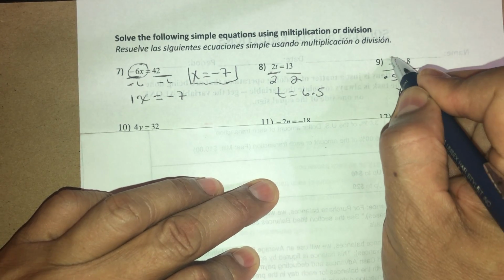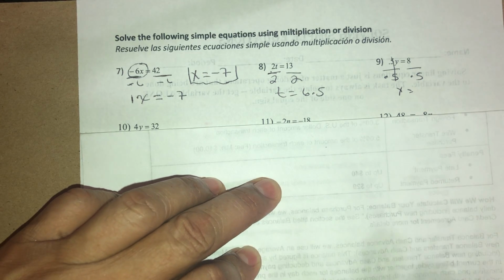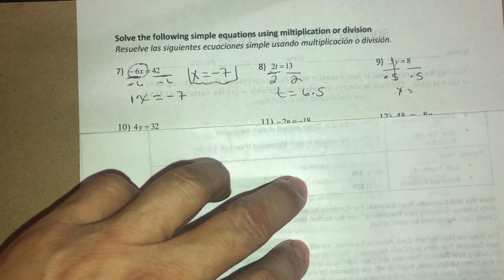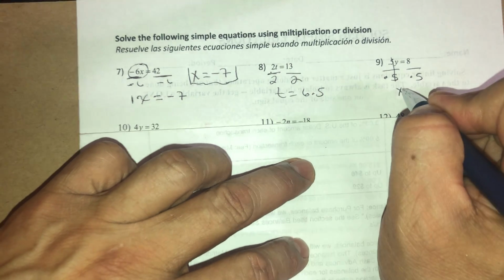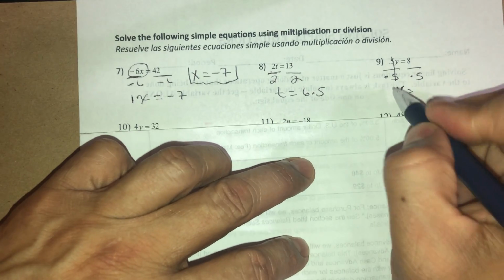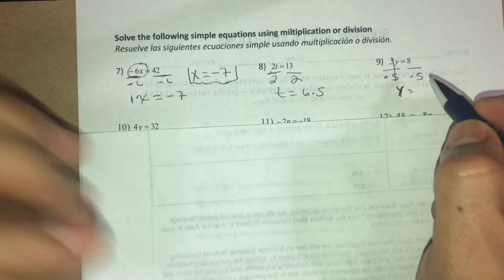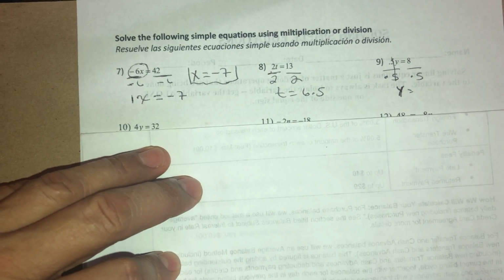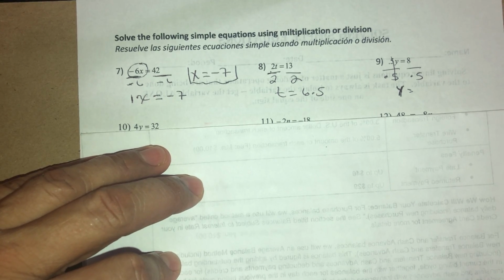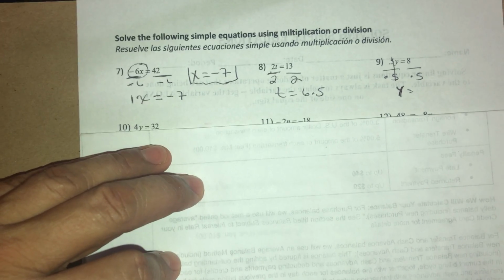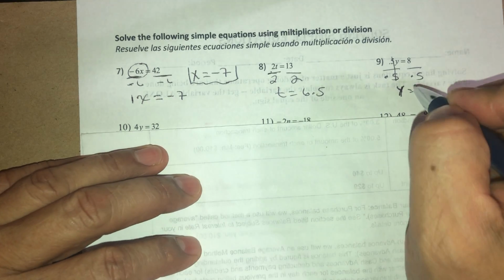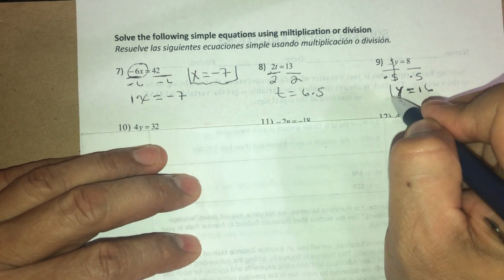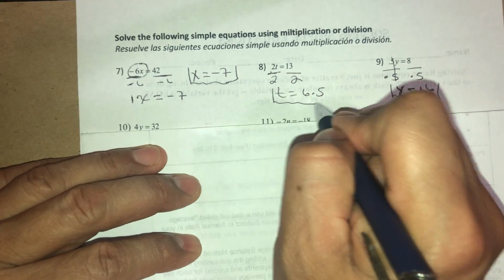When I do that, it's not actually cancelled out. Don't get confused, guys, because a lot of kids say, oh, I eliminated the 5. Well, you can think like that, but remember, it actually becomes 1, because the coefficient of the variable is 1. So 8 divided by 0.5, I think, will give you 16, if I'm not mistaken. So 8 divided by 0.5 is 16. That should be the answer for that.